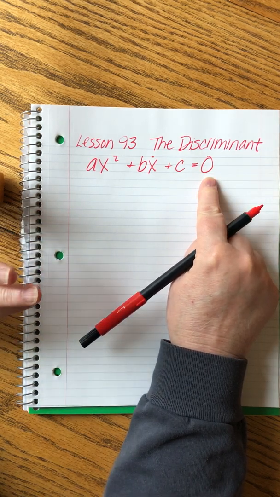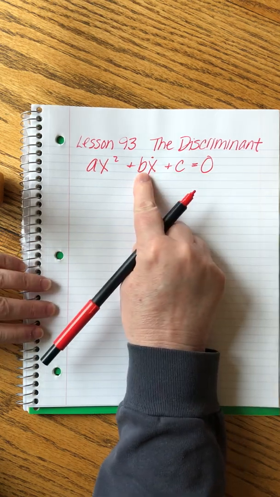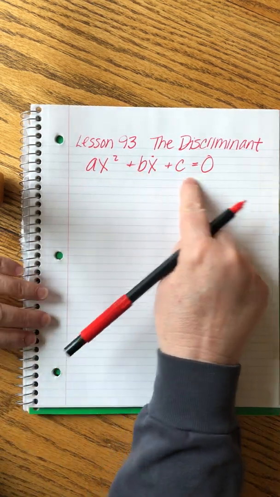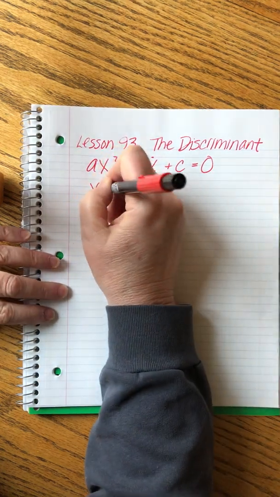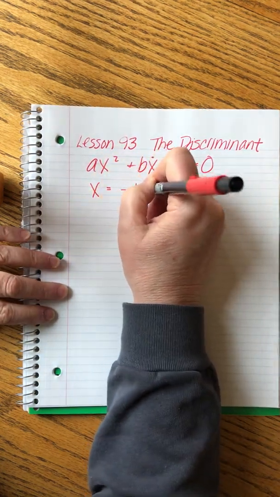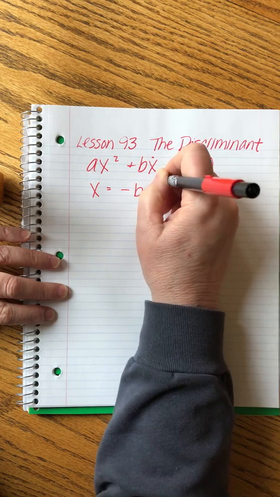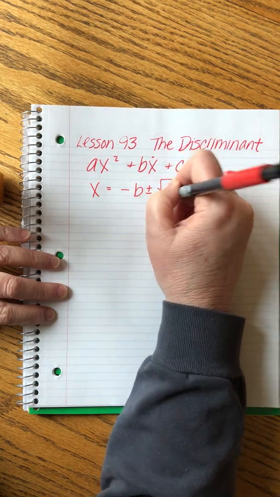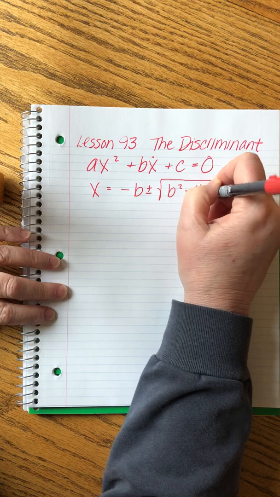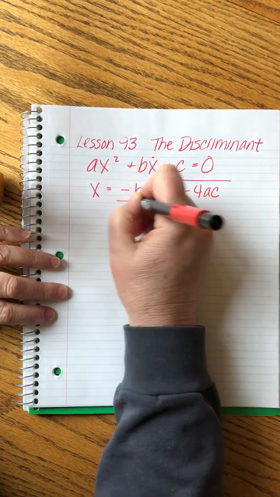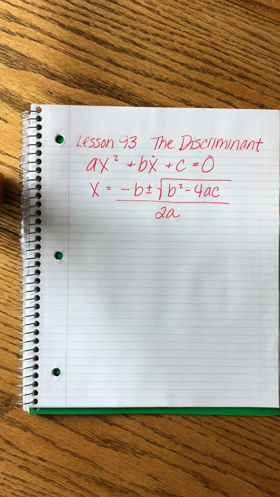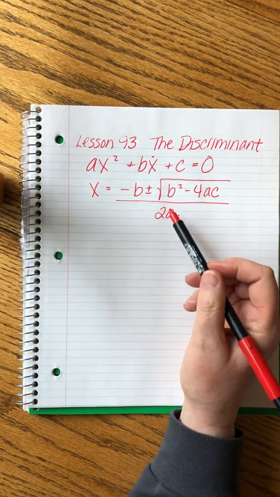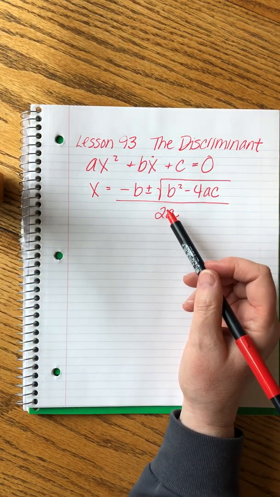And we know that if you solve this for x, if you just complete the square and rearrange all of this, you'll get something that looks like this. We call this the quadratic formula.